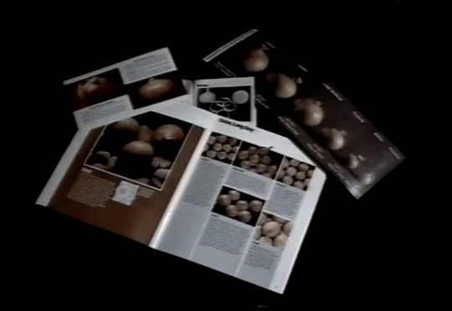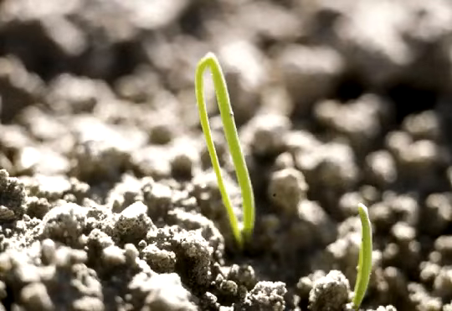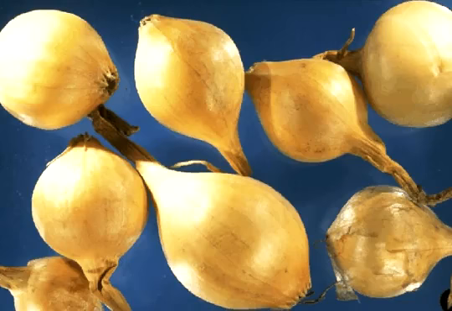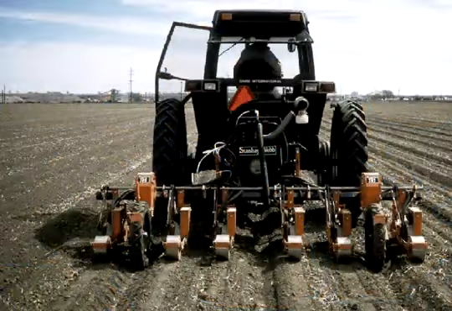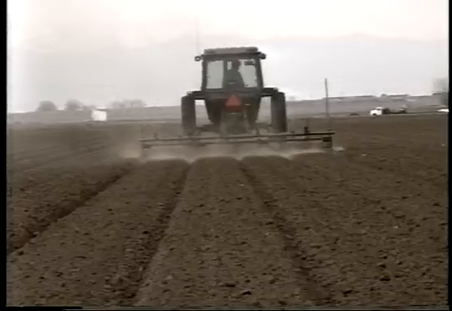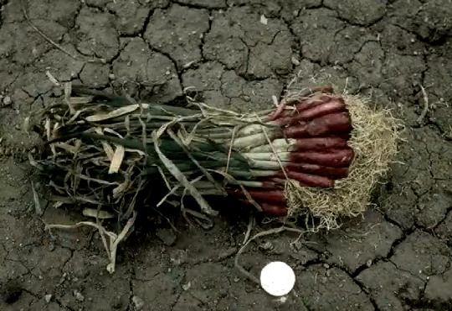To produce a high-quality crop of onions, it's important to select the appropriate variety for a specific production area. Avoid late-maturing, heavy-topped, and thick-necked varieties. Follow local recommendations for planting dates, good seedbed preparation, and the use of certified seed and high-quality transplants.